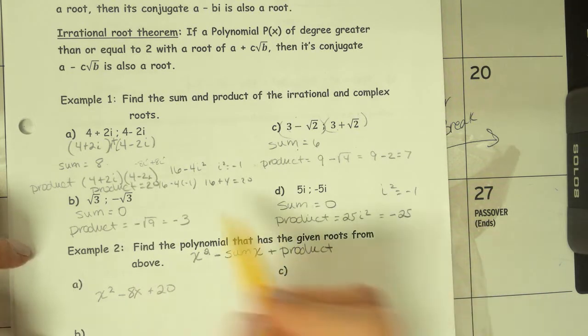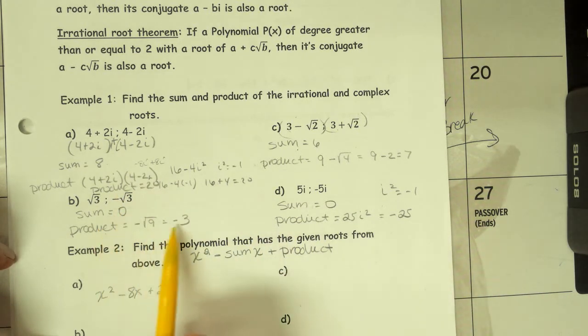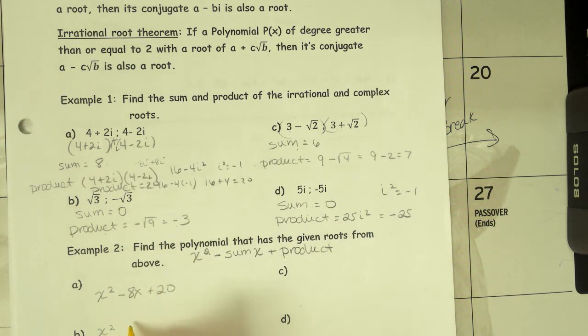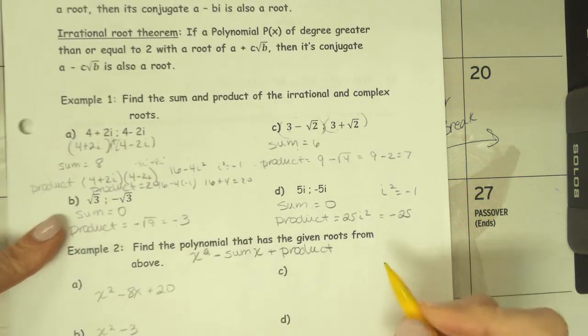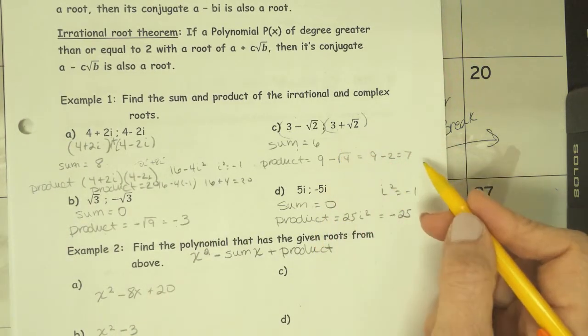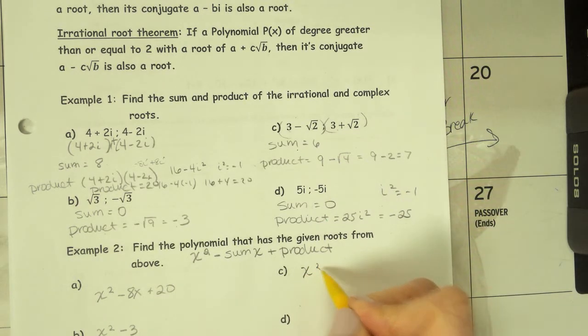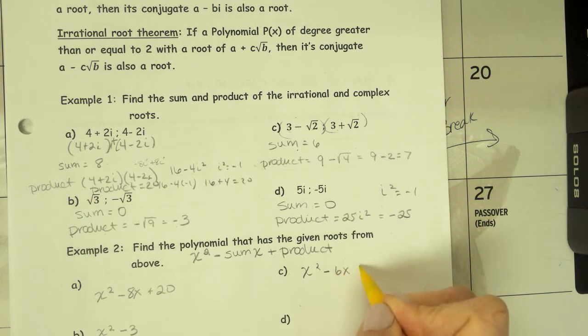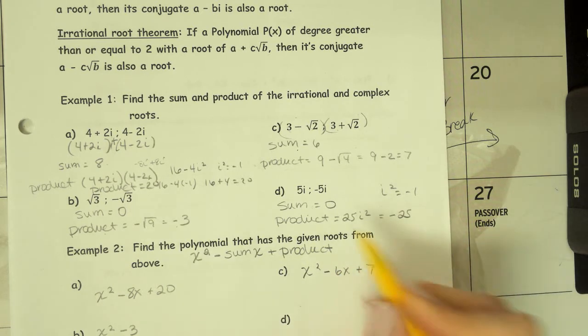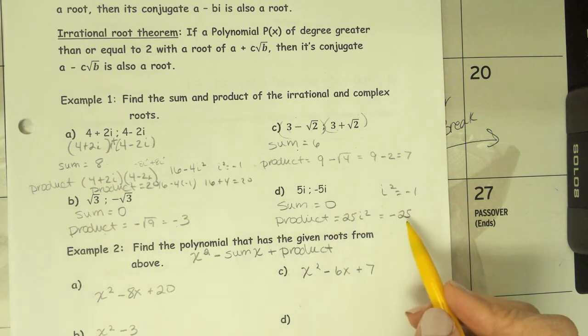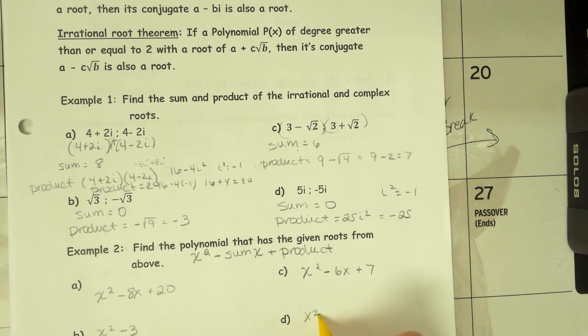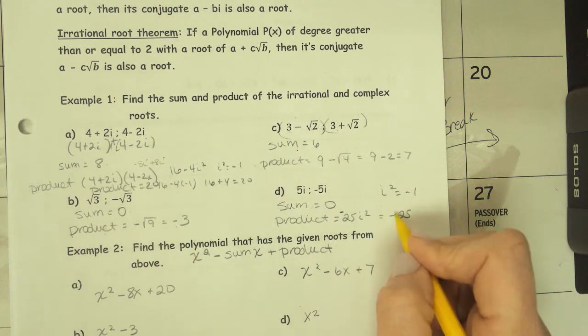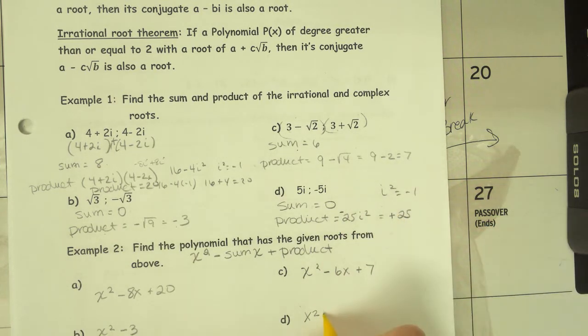And for b, if my sum was 0 and my product is negative 3, I have x squared plus 0x, which is not a term, and then minus 3. For c, my sum is 6, my product is 7, so it's x squared minus 6x plus 7. And then finally, my sum here is 0, my product is negative 25, so it'd be x squared... I'm sorry, this is minus 25, which would make this plus 25. X squared plus 25.